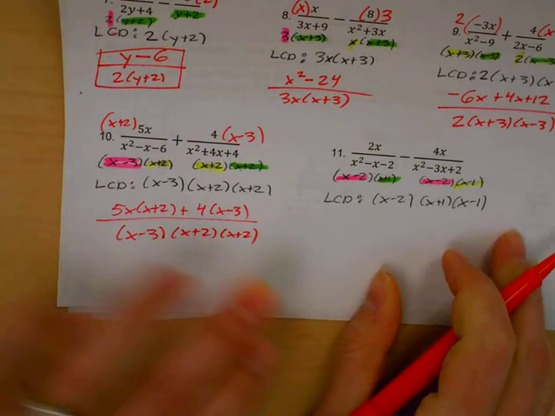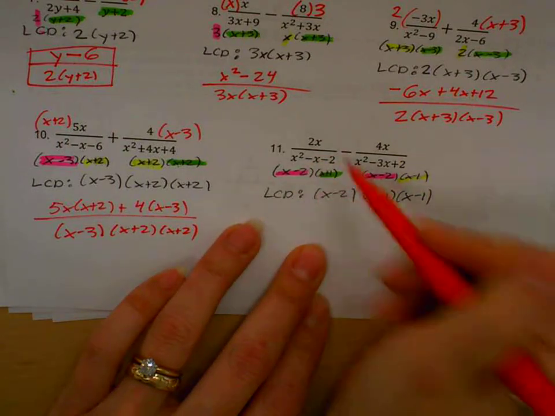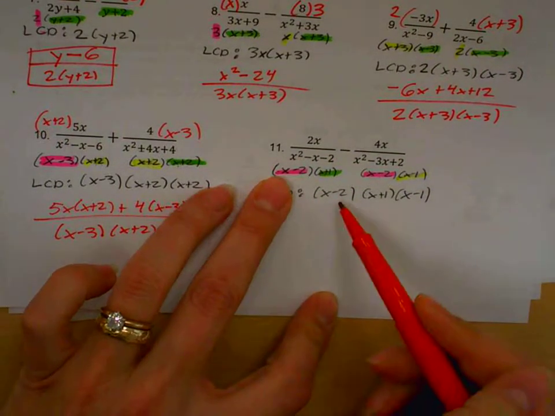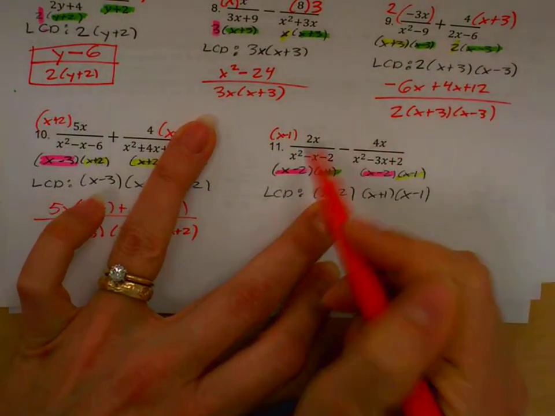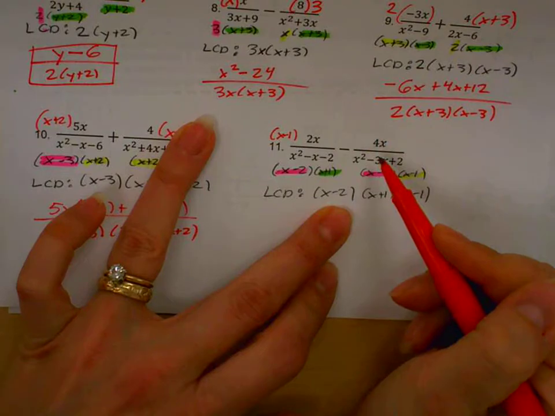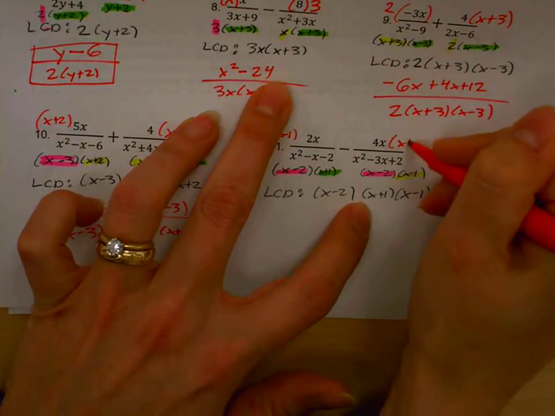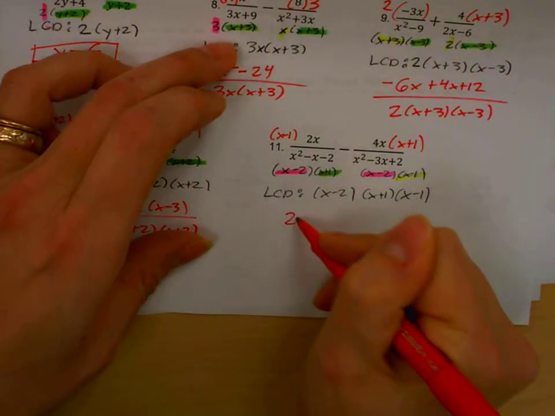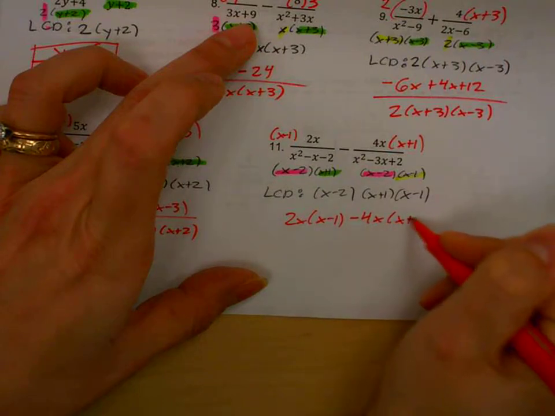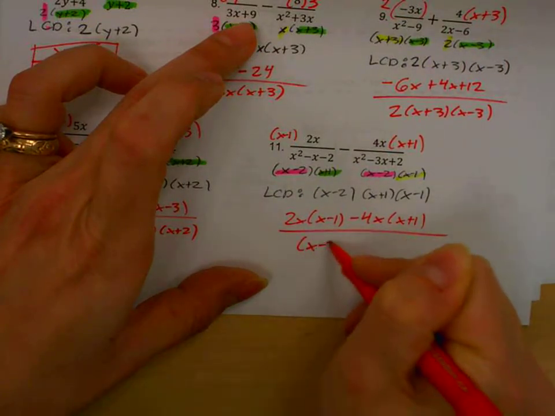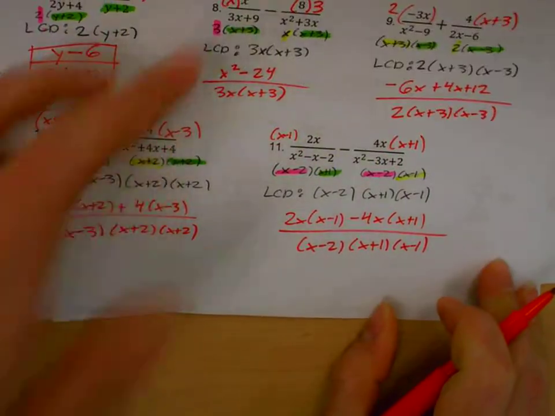All right, last one. Look at the first fraction. What am I missing? I have the x minus 2 and I have an x plus 1. I'm missing the x minus 1, so I'm going to multiply it by the top. What am I missing on the second one? Well, I have the x minus 2 and the x minus 1, I'm missing the x plus 1. So now I have 2x(x minus 1) minus 4x(x plus 1), all over the least common denominator of (x minus 2)(x plus 1)(x minus 1).